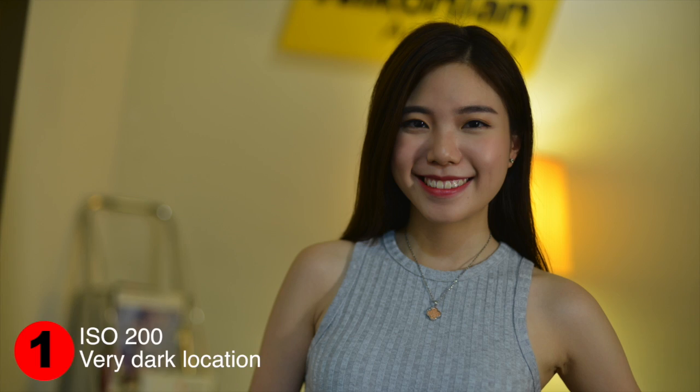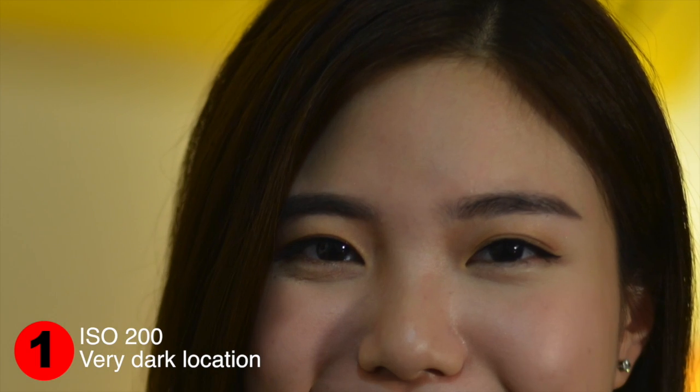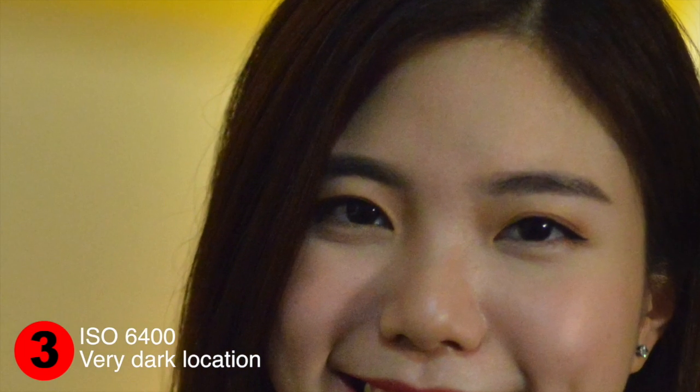And finally we have a very dark location. We're going to repeat the same thing. Let's start with ISO 200. An ISO of 1600. And here we have the ISO of 6400.